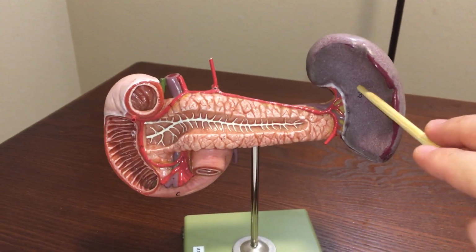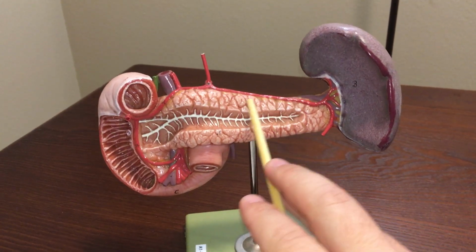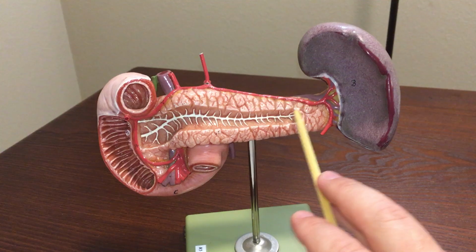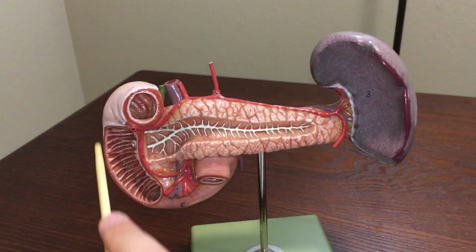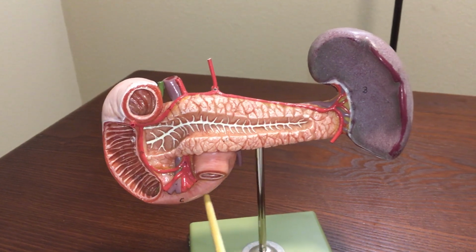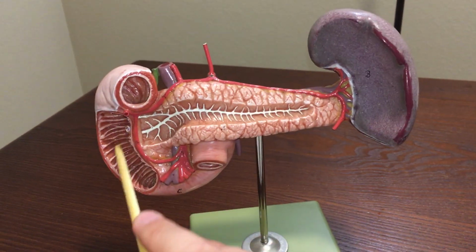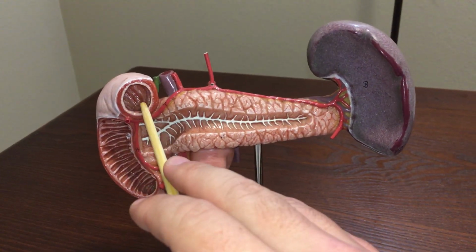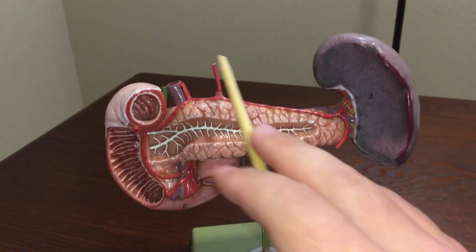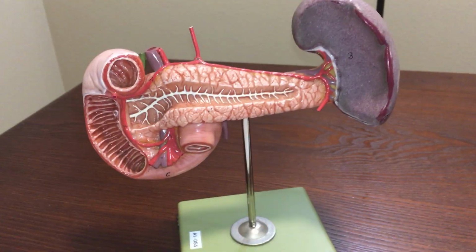This is a spleen right here. And then the pancreas, all this is the pancreas. They cut into it a little bit so you can see the ducts in the pancreas. Then you have a part of the small intestine right here. This is the duodenum. The duodenum's also been cut into right here. And you can see the part that it's attached to. The stomach would be right here. It would be attached to the stomach.